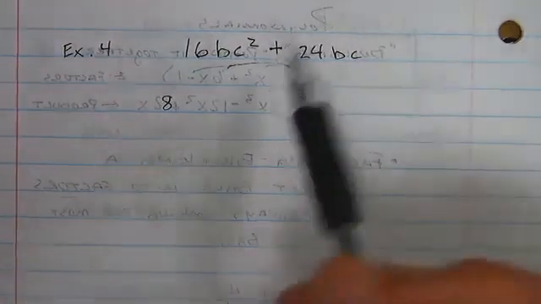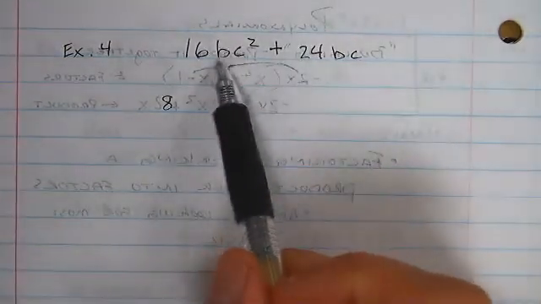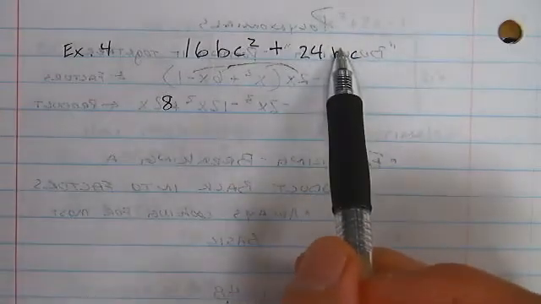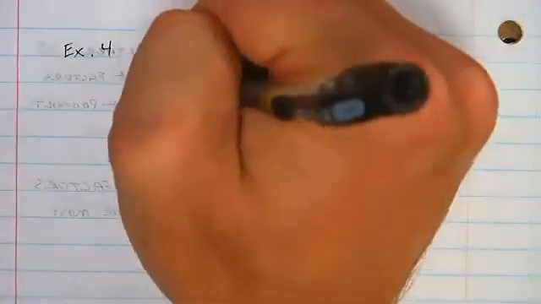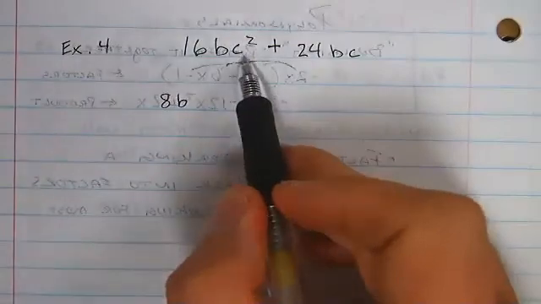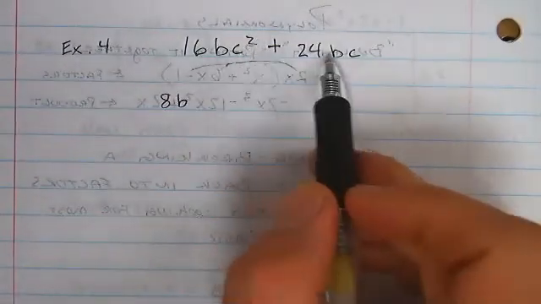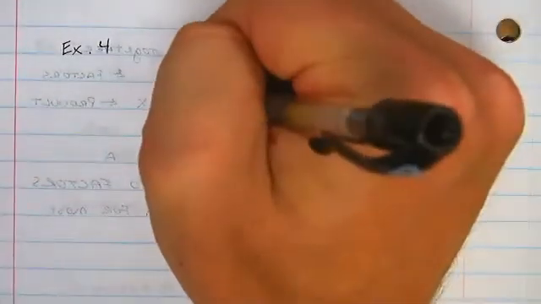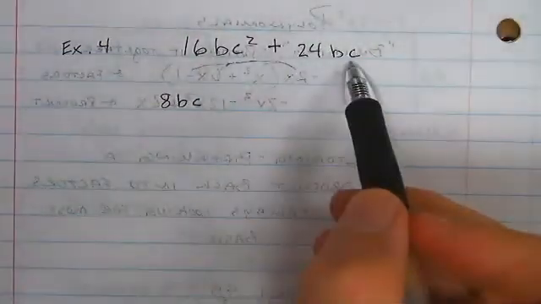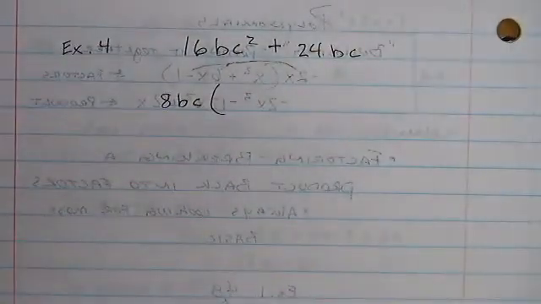Now, looking at the letters, okay, do they each share at least one b? Yes. So I can take out a b. And then looking at the next term, we're going to have c squared and c. So I know I can only take out one c because of this second term here. Okay, so that's the factor I'm going to look to take out. Now I just kind of go one at a time.